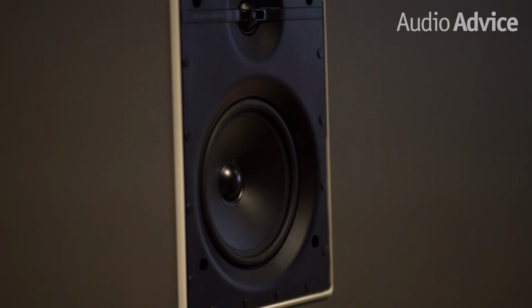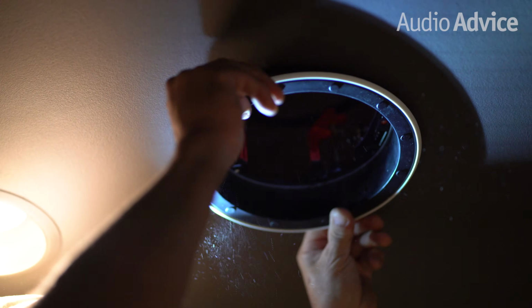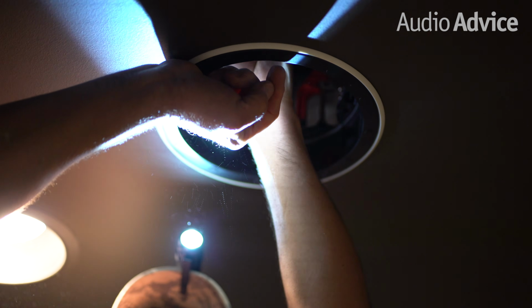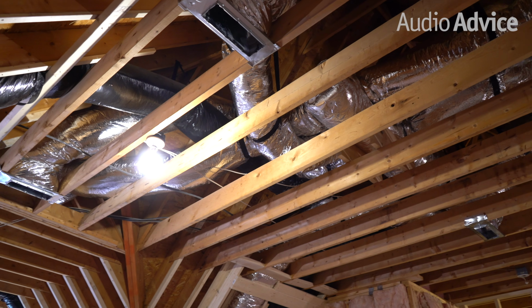You may wind up laying out the perfect room only to find out that the way your room is constructed doesn't allow you to put your speakers exactly where they should go. This is especially true for in-ceiling and in-wall speakers. A common problem with placing these speakers is the placement of the studs.